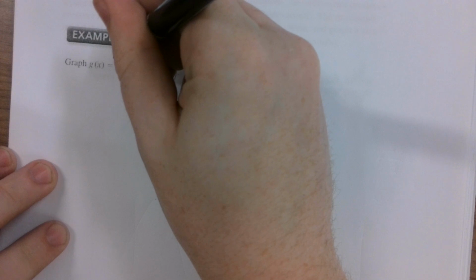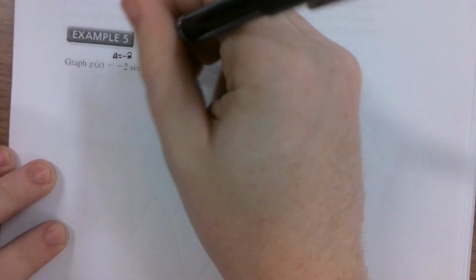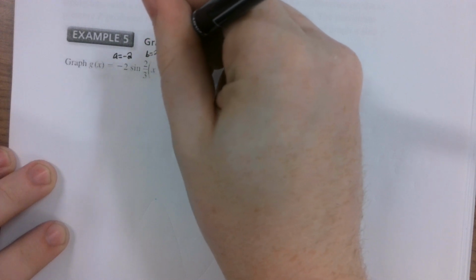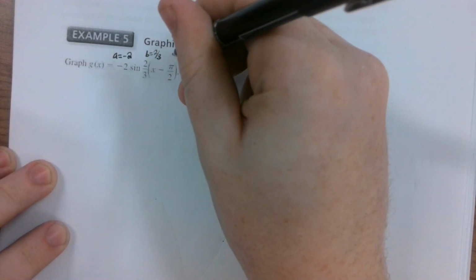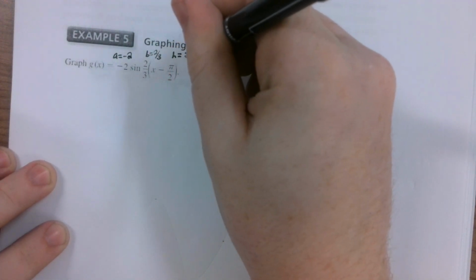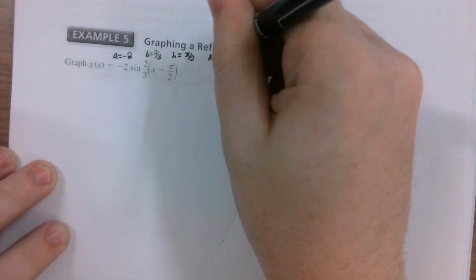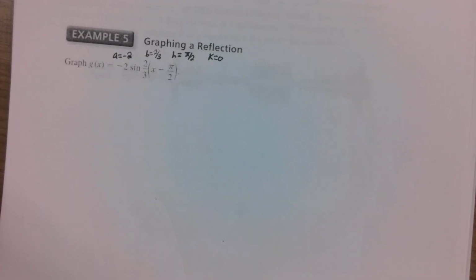So, let's take a look. Our A value is negative 2. Our B value is 2/3. Our H value is pi over 2. And our K value is 0. So that means we have an amplitude of 2.